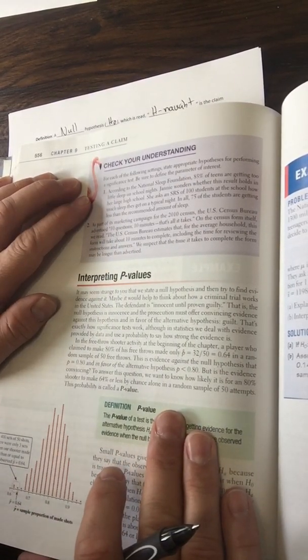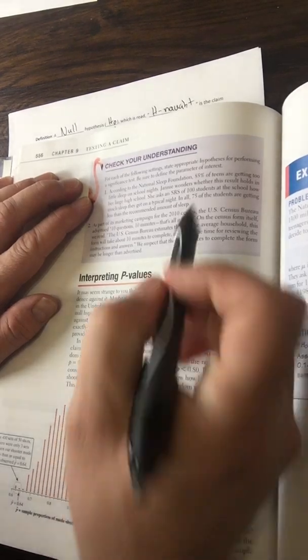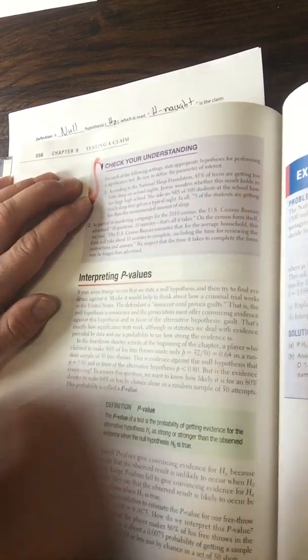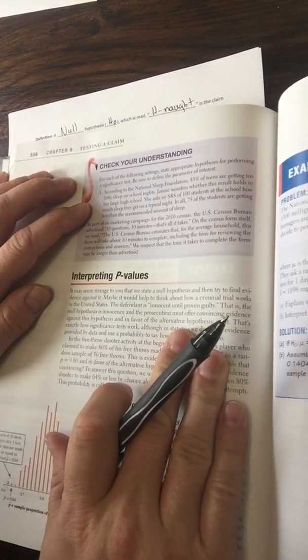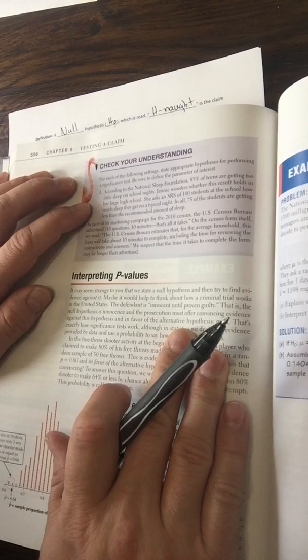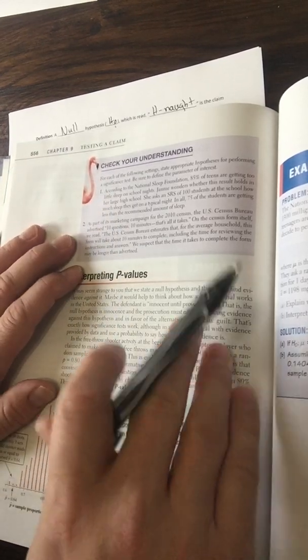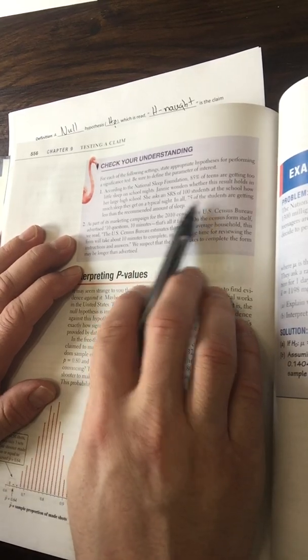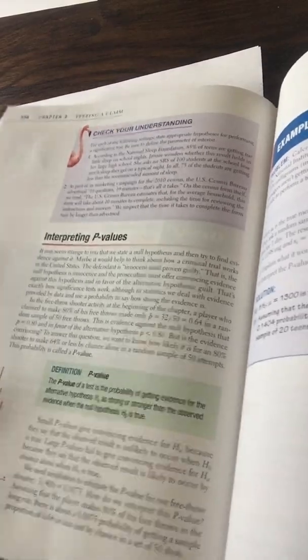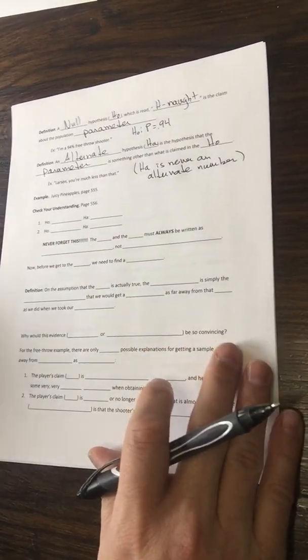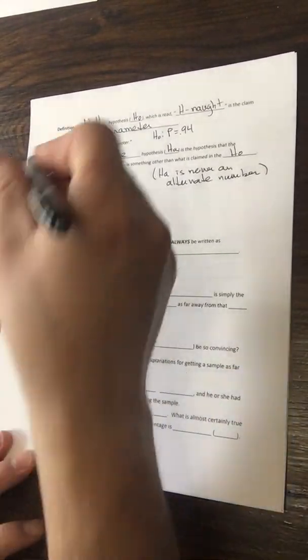All right, according to the National Sleep Foundation, 85%, that's a proportion, not a mean, 85% of teens are getting too little sleep on school nights. Janie wonders whether this result holds true in her large high school. She asks an SRS of 100 students at the school how much sleep they get, and 75 out of that 100, that's 75%, are getting less than the recommended amount of sleep. So our girl Janie actually has a direction. She thinks it's less than the population proportion.